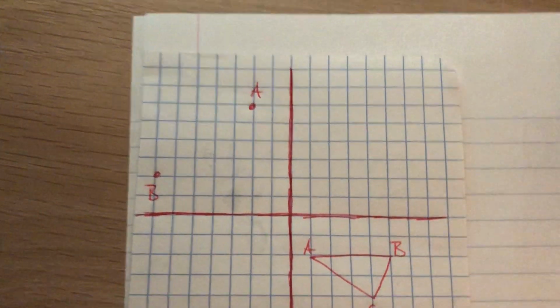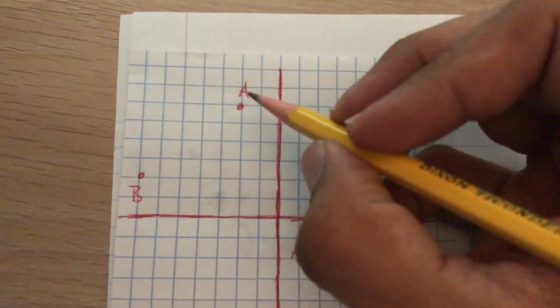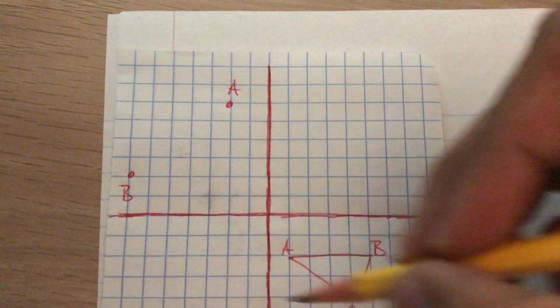All right, here we go. Okay, so how you find the distance from two diagonal points on a graph.